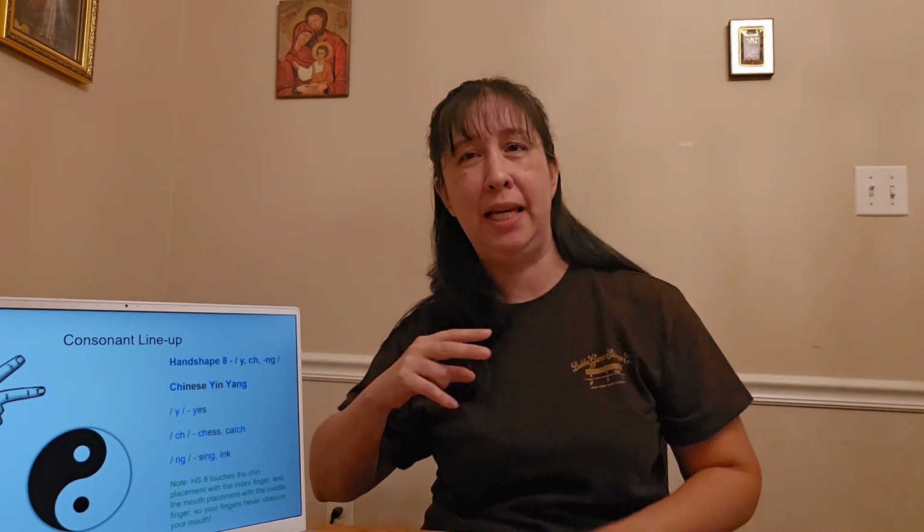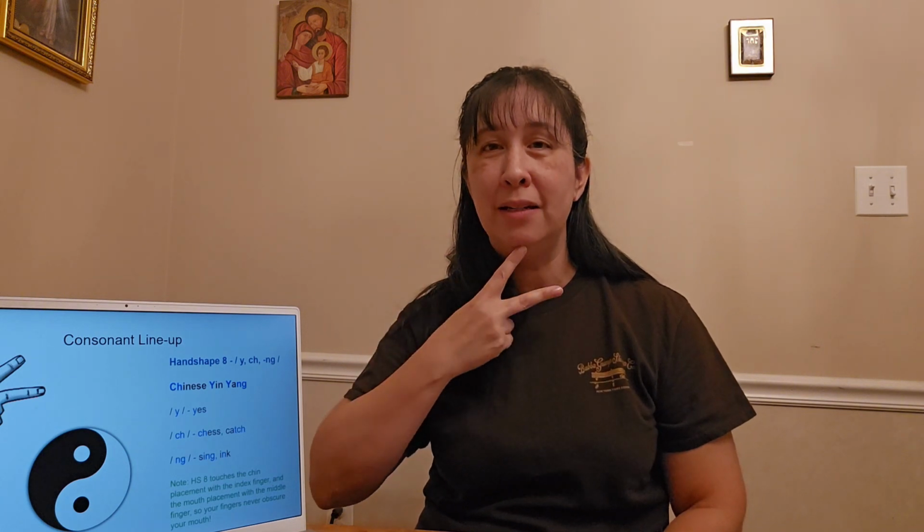Okay, looks like a peace sign and you would actually cue yo-yo with it. The one thing to note about this handshake is that when you touch your face, you should never obscure your mouth. So when you're touching your chin, touch it with the top finger. But when you're touching your mouth, touch it with your middle finger. You should never obscure your mouth. All the other hand shapes you will touch with your longest extended finger. But with handshake 8, don't obscure your mouth.